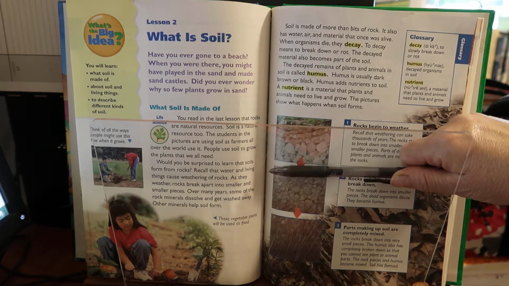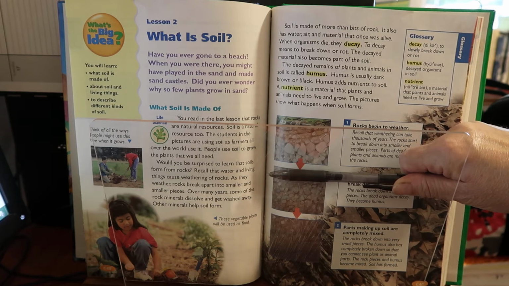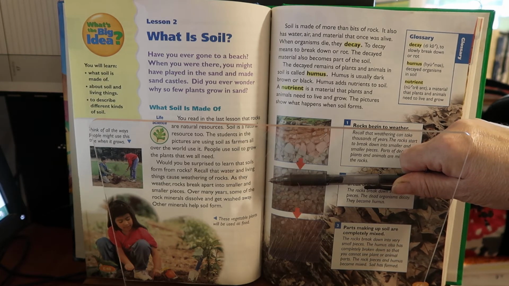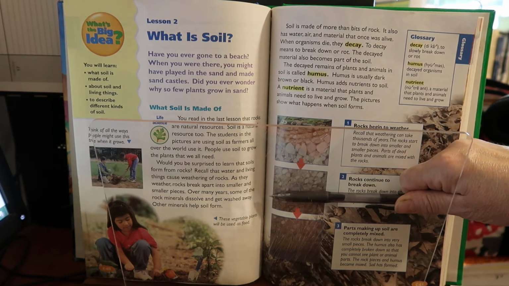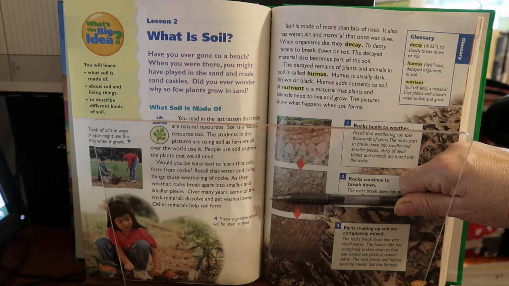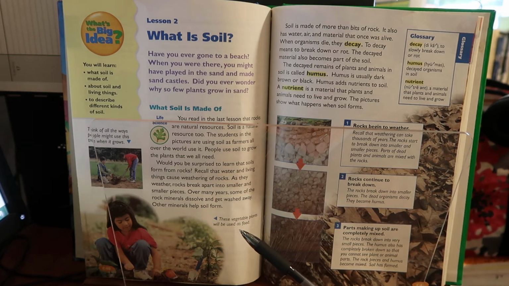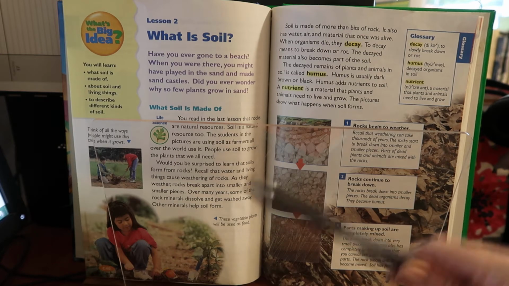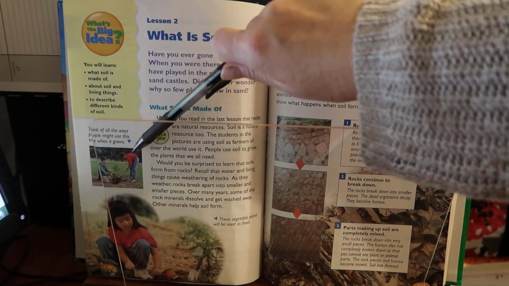Recall that water and living things cause weathering of rocks. As they weather, rocks break apart into smaller and smaller pieces. Over many years, some of the rock minerals dissolve and get washed away. Other minerals help soil form. So in this picture, it says these vegetable plants will be used as food. In this picture, think of all the ways people might use this tree when it grows.